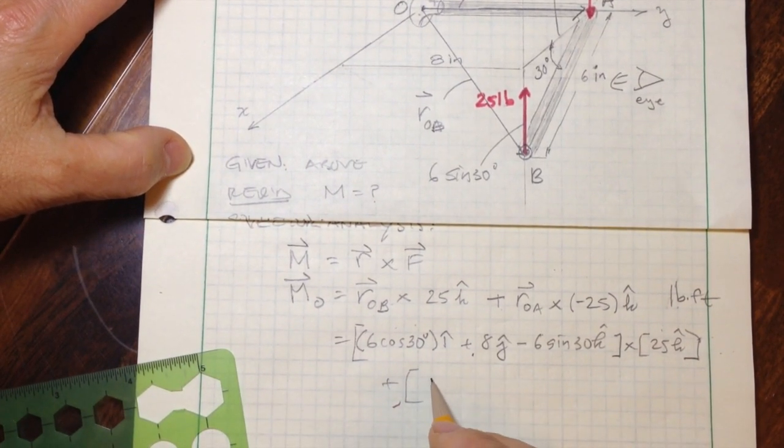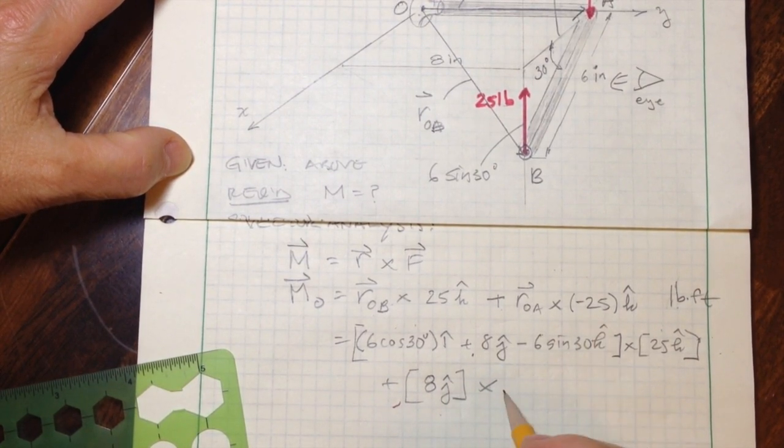So that would be 8j, and then we'll cross it with that negative 25k.